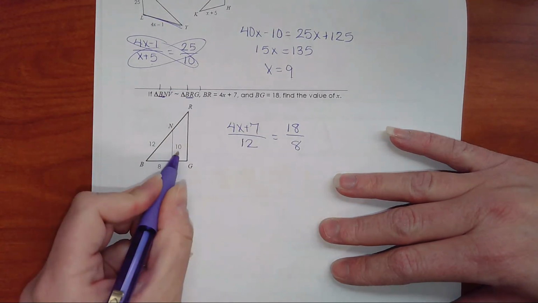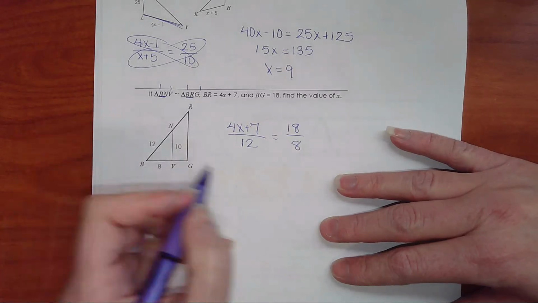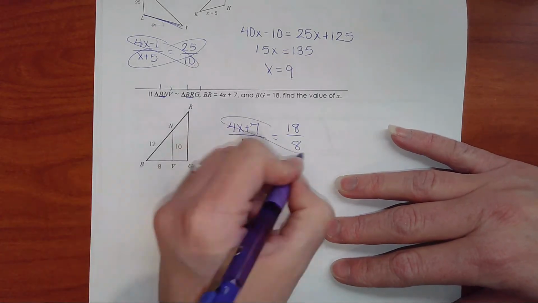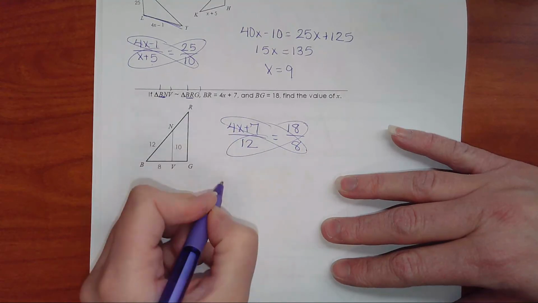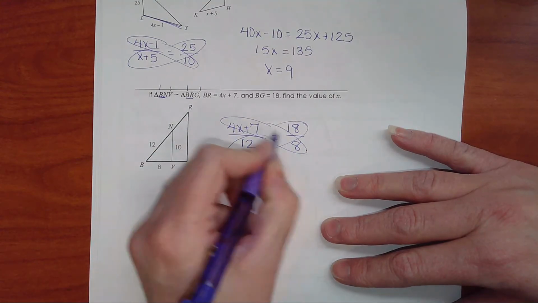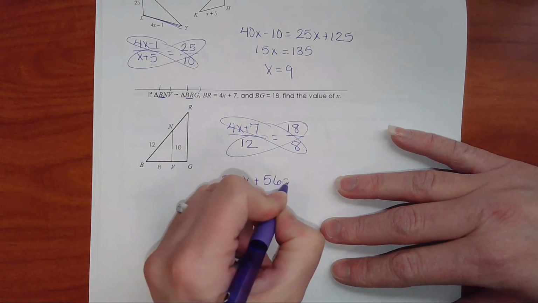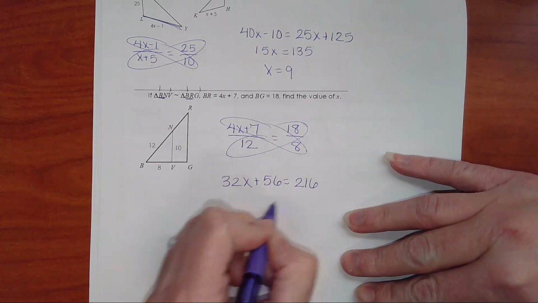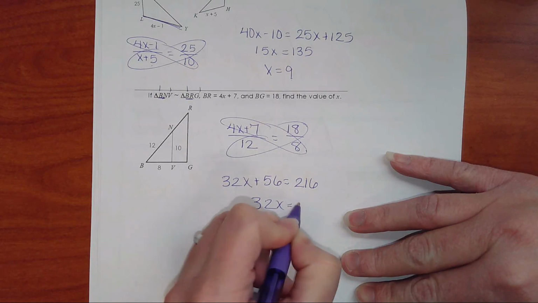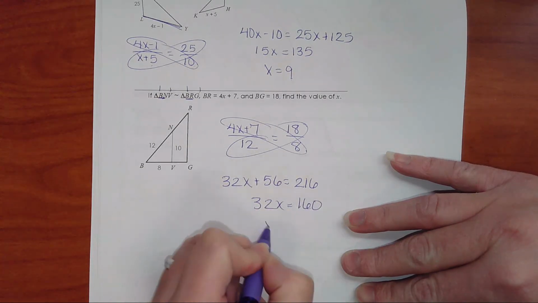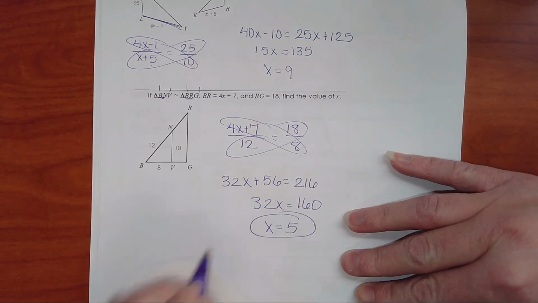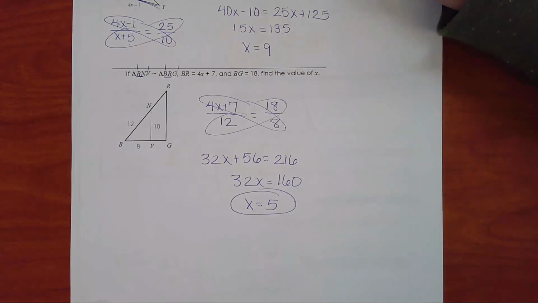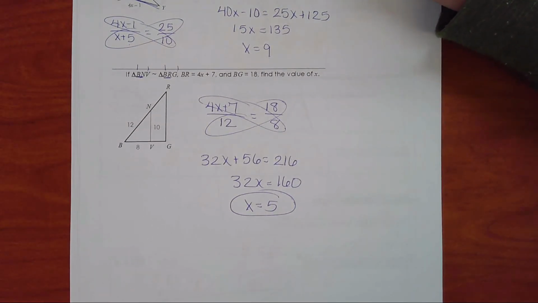So that 10 is there to confuse you, so hopefully you didn't fall victim. And then you're going to cross multiply, and again you have to take the 8 times the 4x and 8 times the 7, 18 times 12, subtract the 56, divide by 32, and this one you just need to get x to equal 5. I barely made that under 15 minutes.